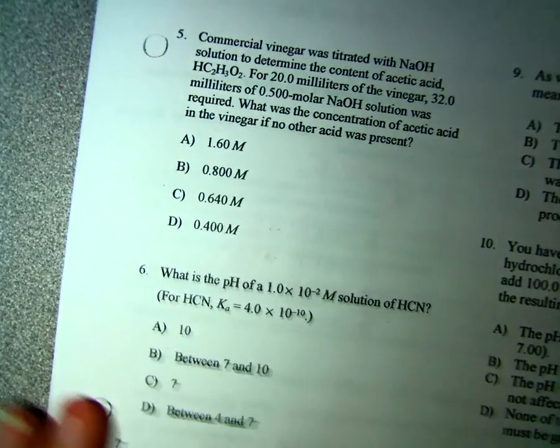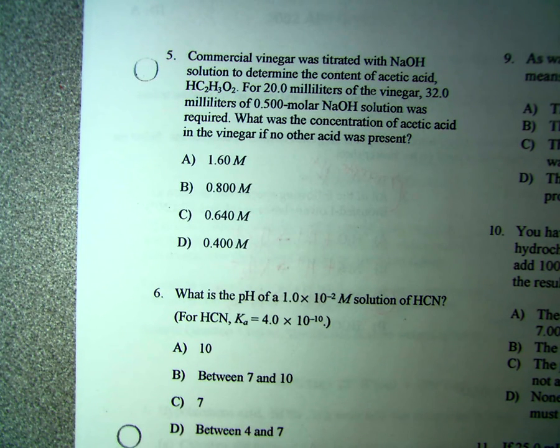All right. Number 5. Commercial vinegar was titrated with sodium hydroxide to determine the content of the acetic acid, HC2H3O2. For 20 milliliters of the vinegar, 32 milliliters of 0.5 molar sodium hydroxide solution was required. What was the concentration of acetic acid in the vinegar if no other acid was present? Okay. Lot of words. Break it down.